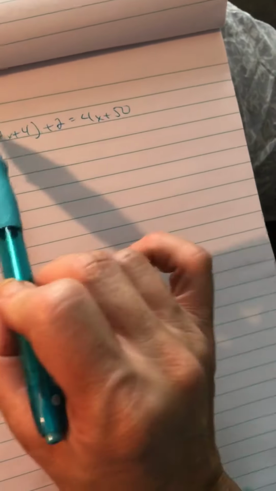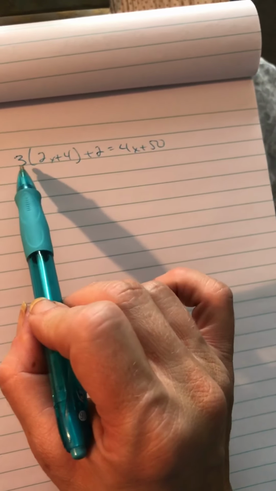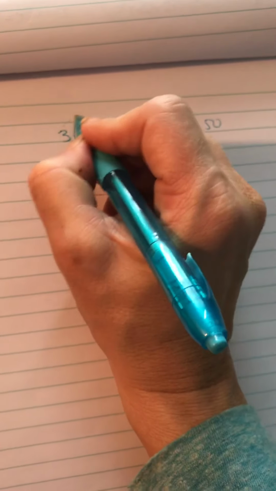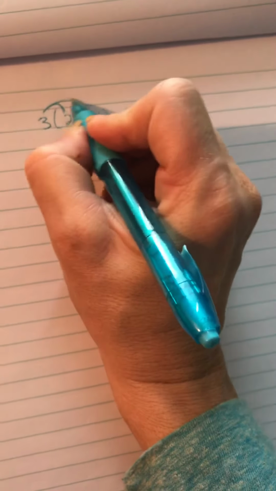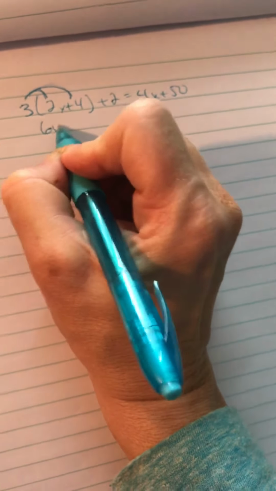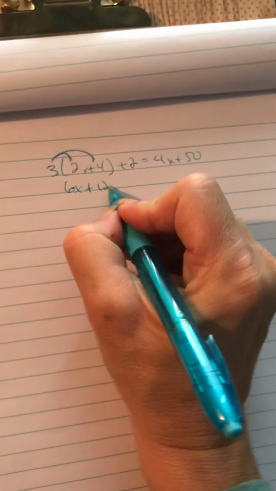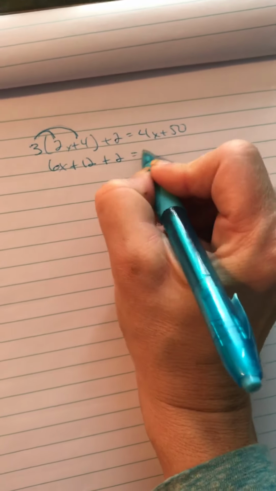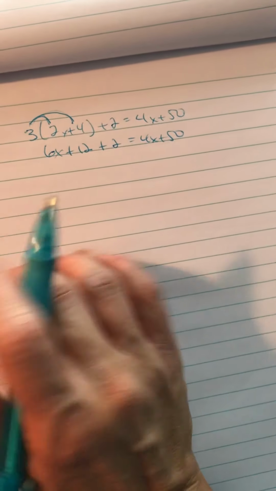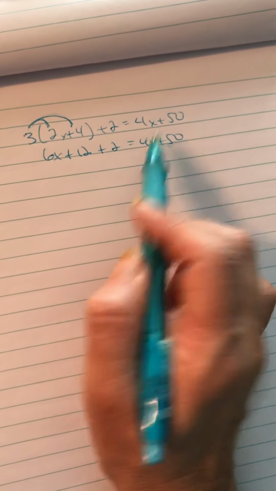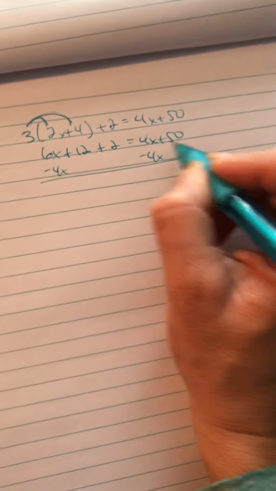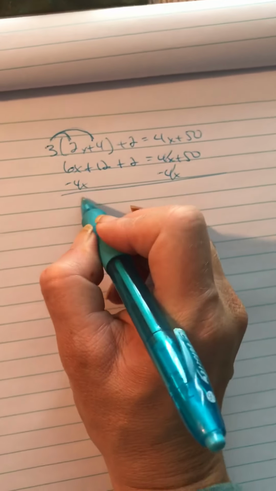Sometimes the art of rewriting it allows me to feel, for example, that the 3 is attached to parentheses. How is the 3 attached to parentheses? Through multiplication. So rainbow style, I can distribute the 3 to get 6x plus 12. Now we know from yesterday, I drop that plus 2 equals 4x plus 50, and the only difference between yesterday and today is that I have these variables on both sides. Because we often do better when I take the variable to the left, I'm going to get rid of that 4x. 6x minus 4x is 2x.